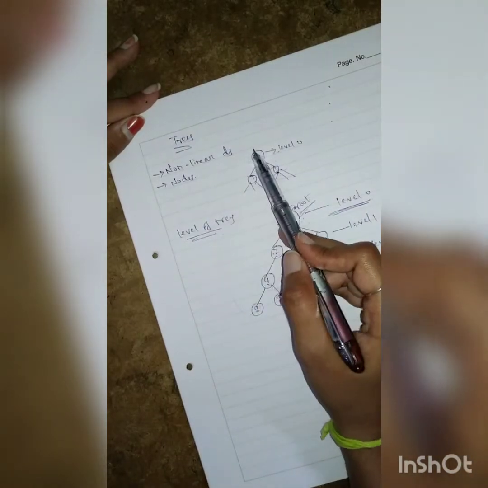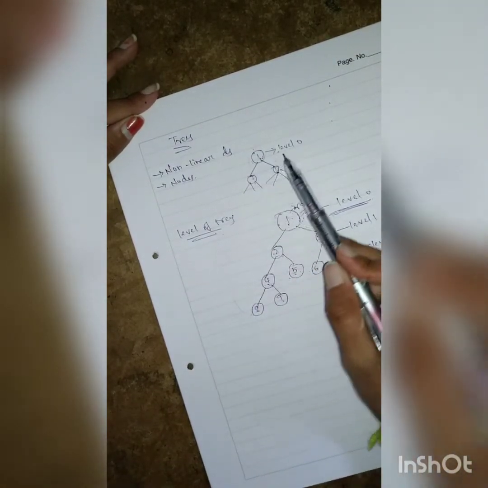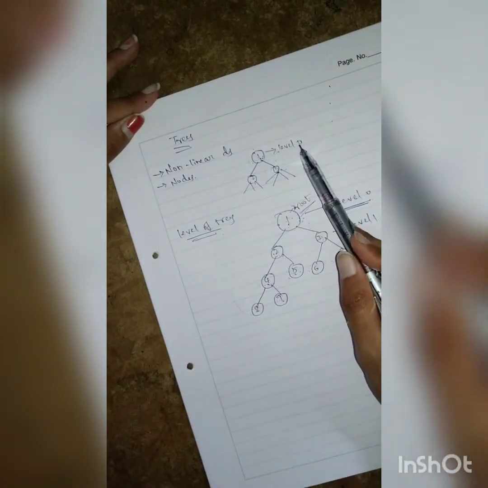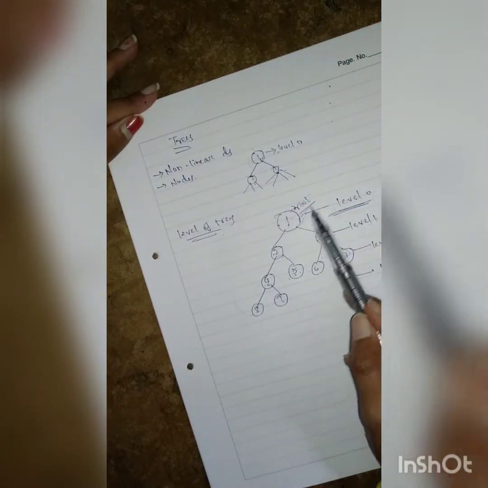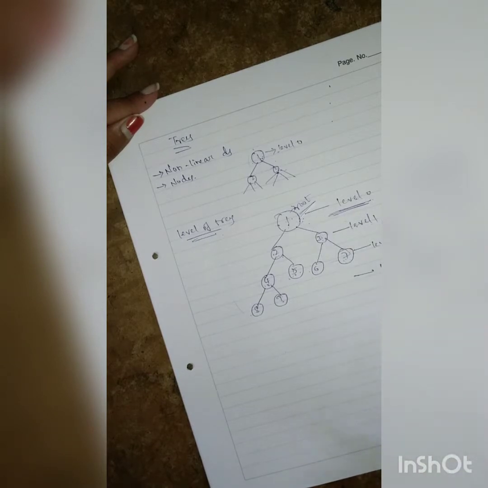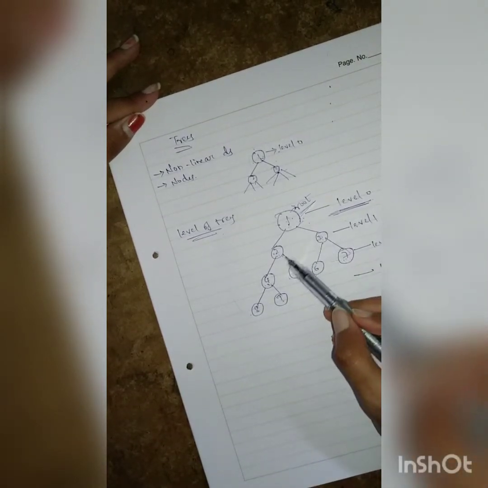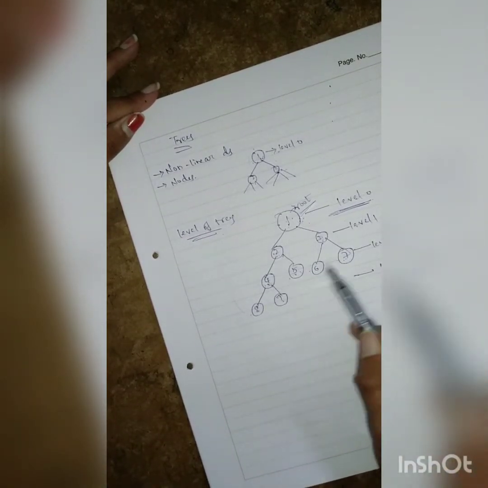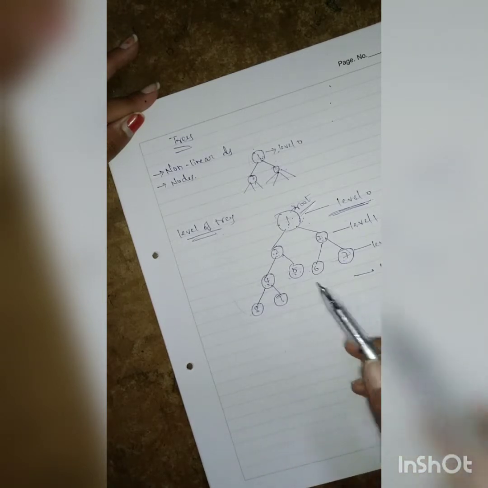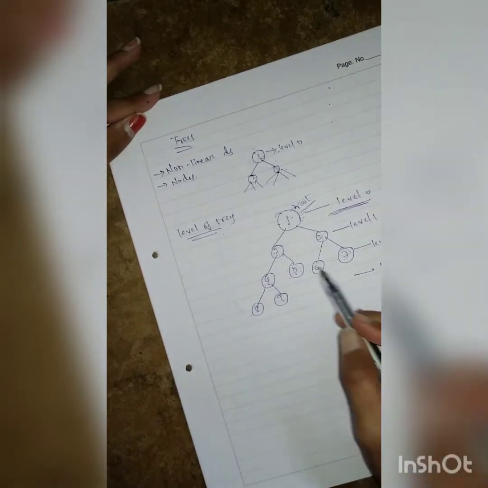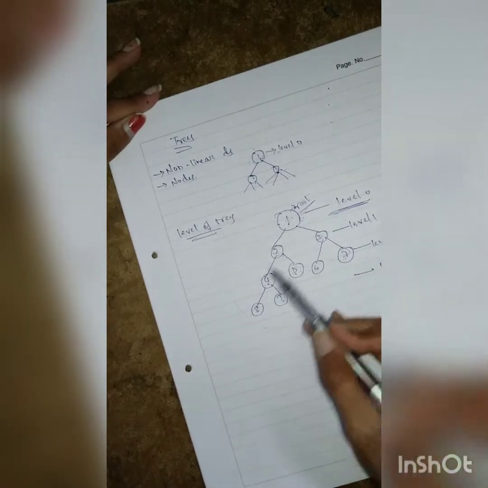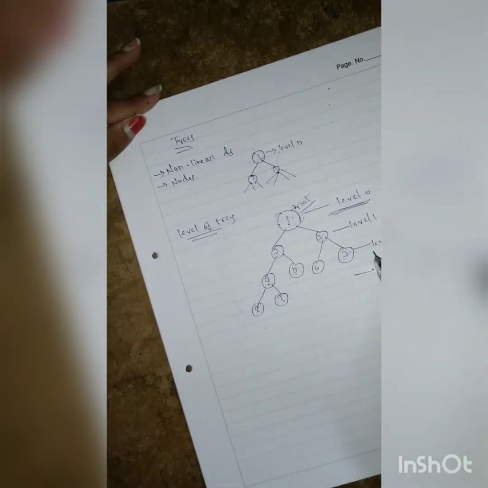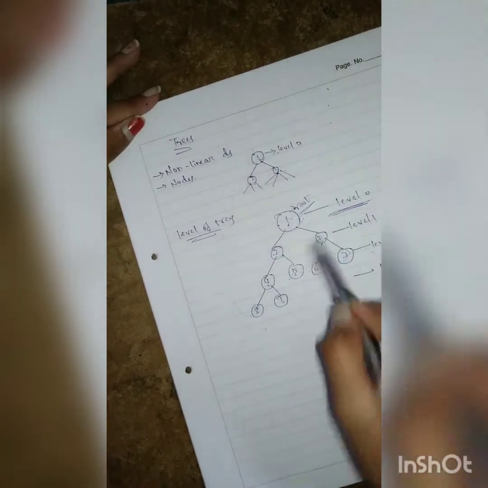A tree is a non-linear data structure. It comprises nodes, nodes consist of elements, and the tree comprises levels. At level 0, we have only one root. A tree can have only one root, but many parents and many children. Parents, children, ancestors, grandparents, siblings, and cousins, we get to know all of these in trees.